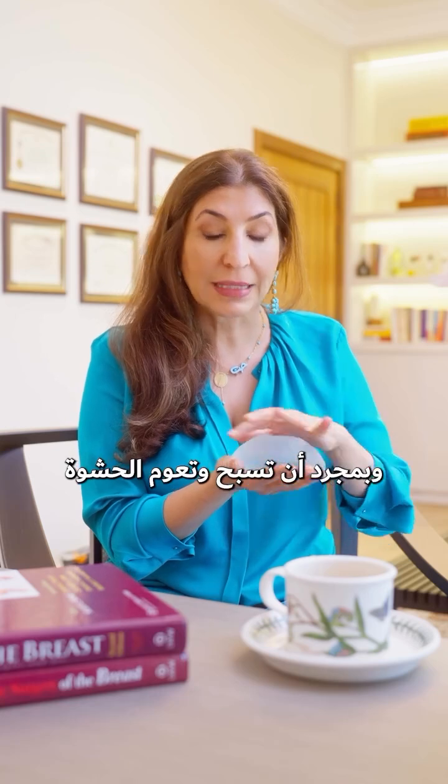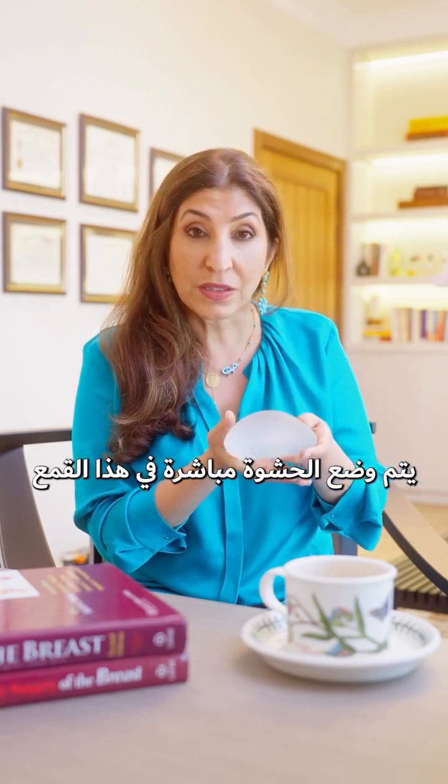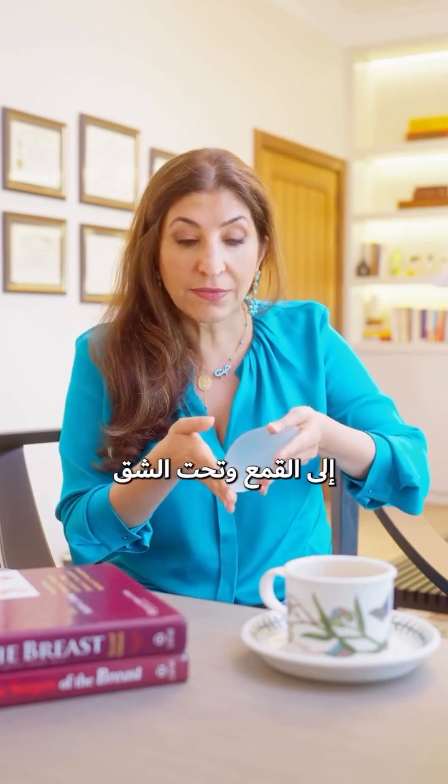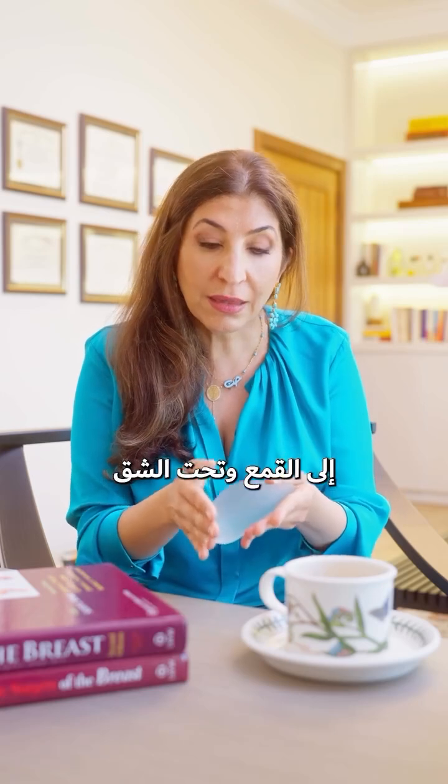Once the implant is swimming in this antibiotic solution, we use a funnel, so you're not touching the implant. The implant is placed directly into this funnel without actually touching it. So it goes from the box into the funnel and underneath the incision directly into the pocket.